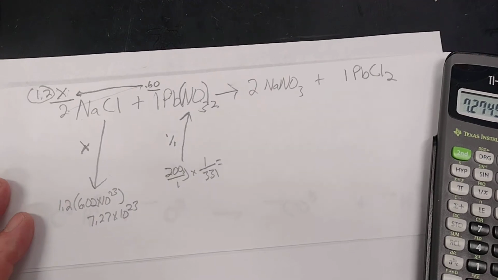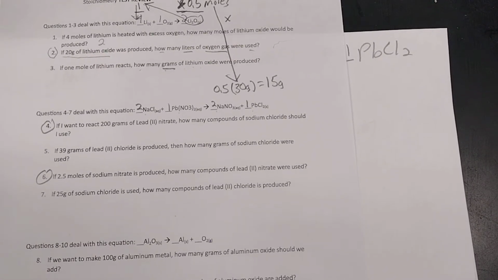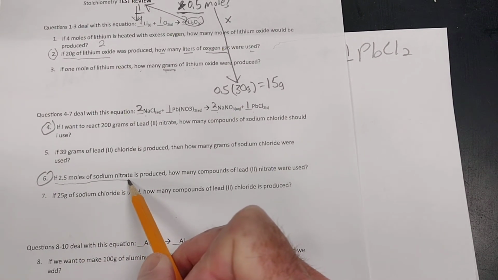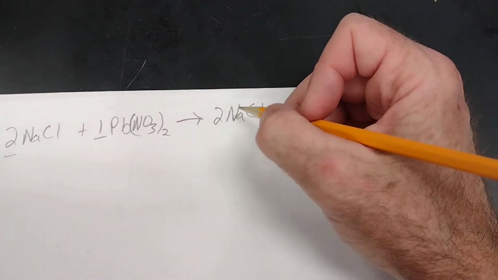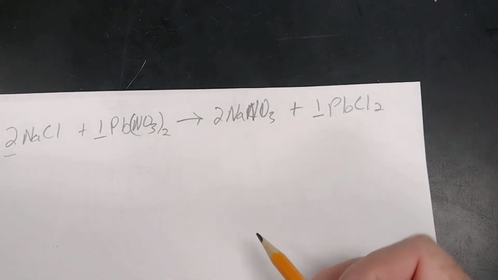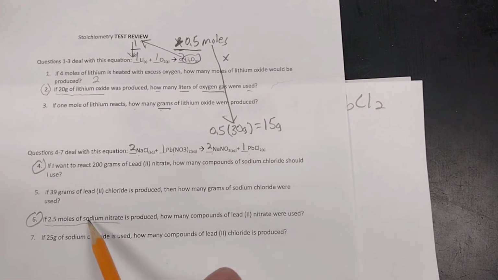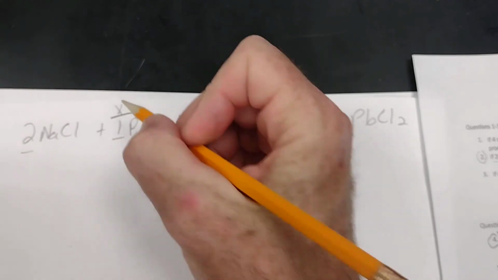All right, that's good. So we're going to do another problem from this section. We'll do number 5. If 2.5 moles of sodium nitrate is produced, I just messed this up. Hang on, kids. This is supposed to say NO3. There we go. If 2.5 moles of this is produced, how many compounds of lead 2 nitrate were used? How many compounds of that were used?